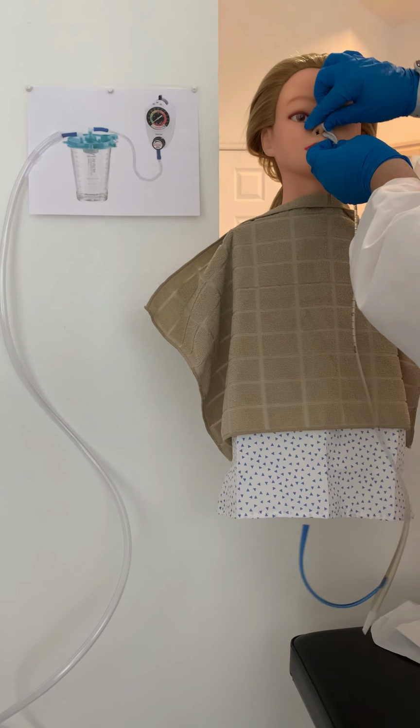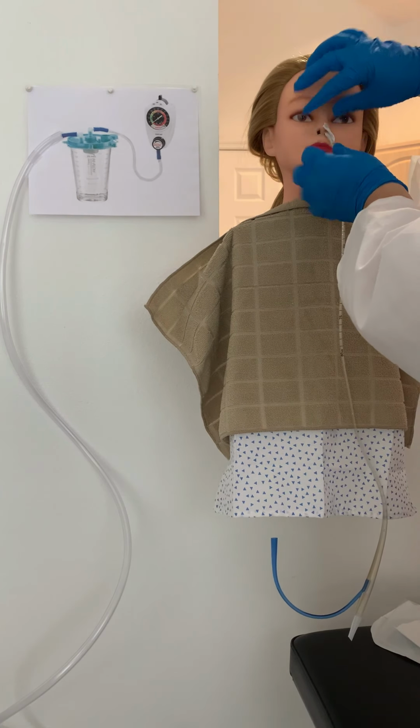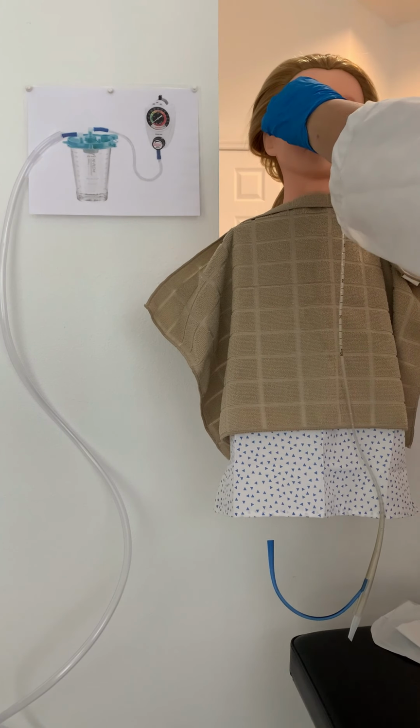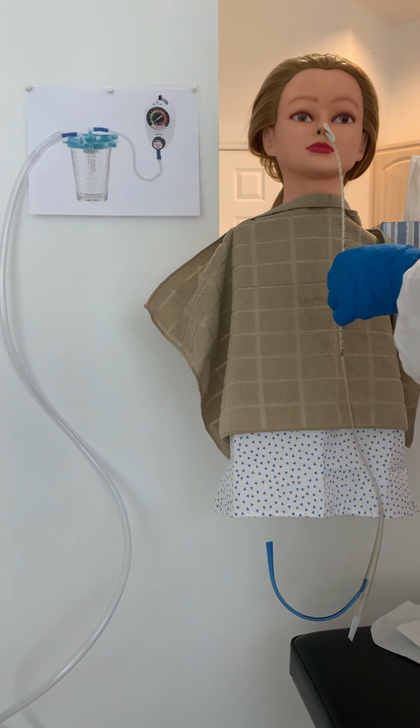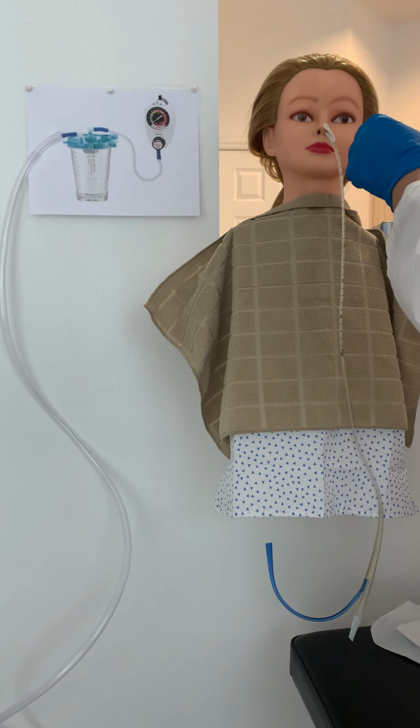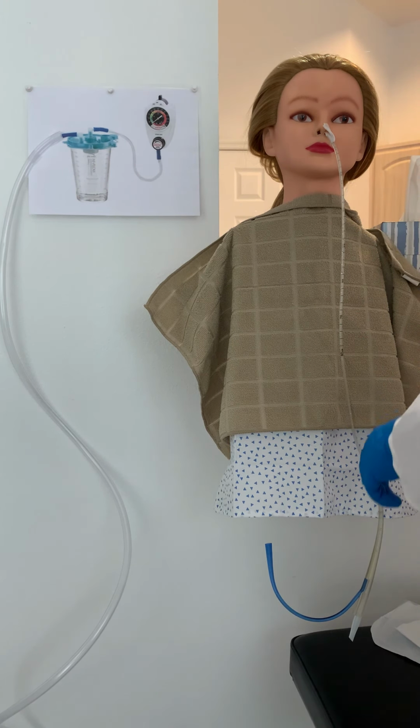If you're having any difficulty breathing, I would remove the tube. I'm just going to use that tape to hold it in place temporarily. And then if I were to have trouble getting that tube down, I would aim it downwards and toward the ear on the side that I'm going in.